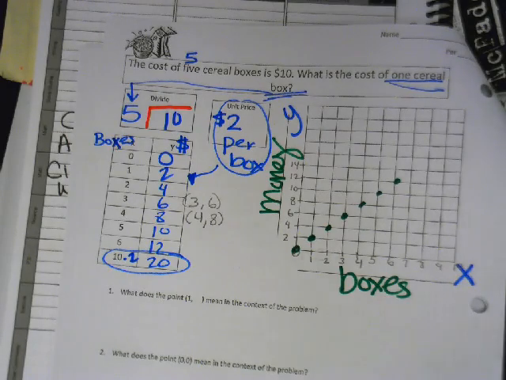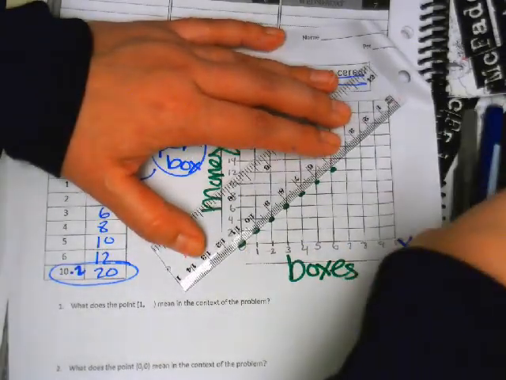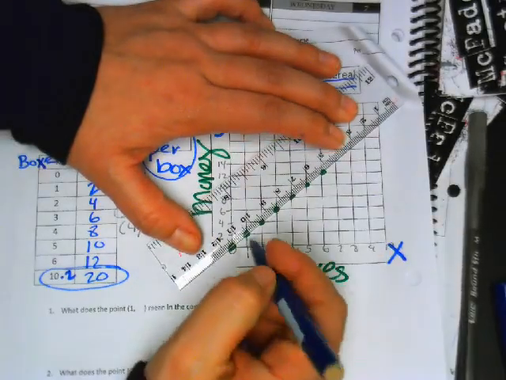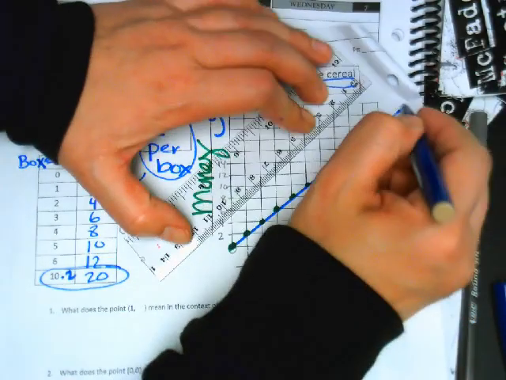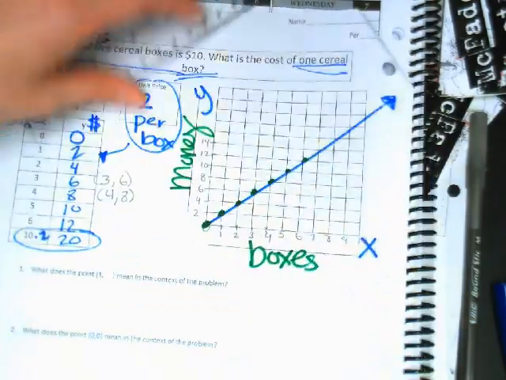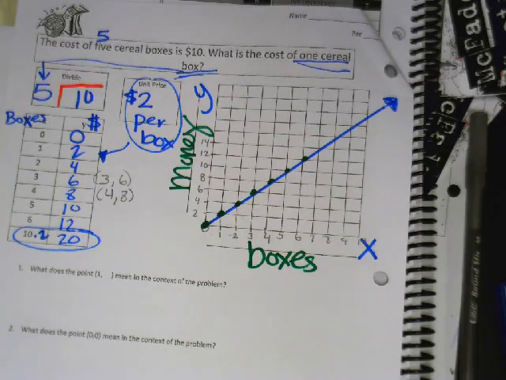Yeah. So we take our ruler that was handed to you, and it should line up in a straight line. What I would like you to do is extend your line beyond the dots, going to the right, and then put an arrow over here. Does anybody know why I'm asking you to draw it longer and with an arrow? Because it keeps going. Just because we stopped at 10 cereal boxes, does that mean I can't buy more cereal boxes? No. I can go to the store and buy 100 boxes if I wanted to.